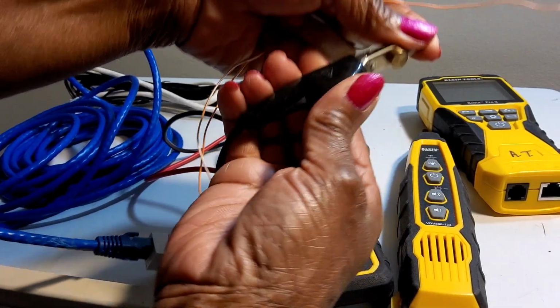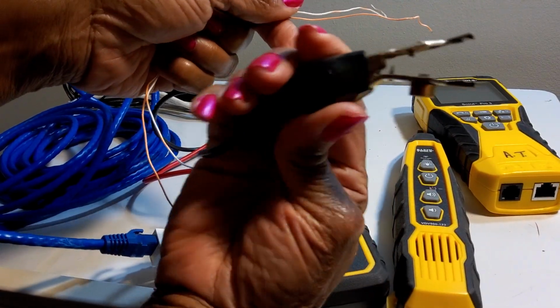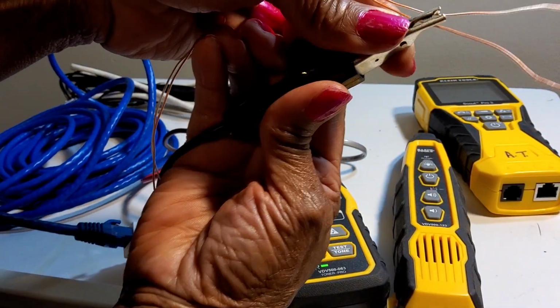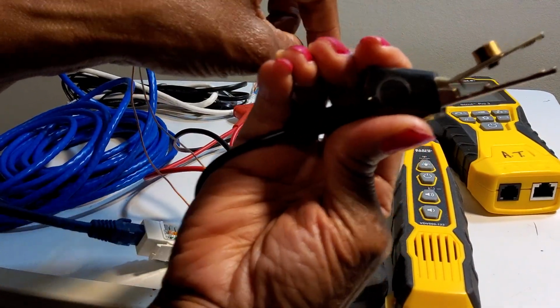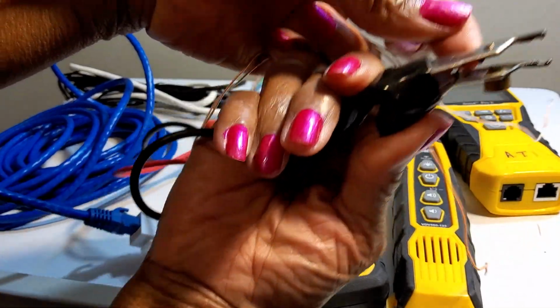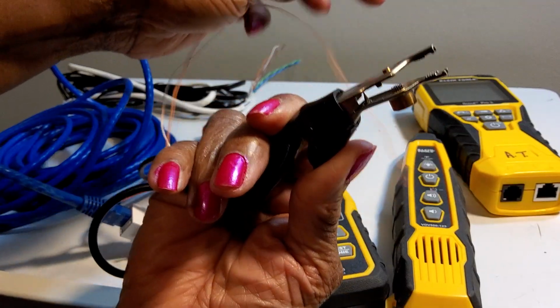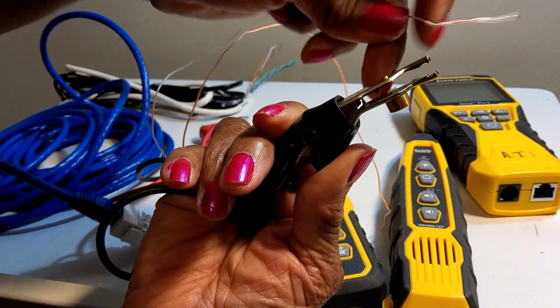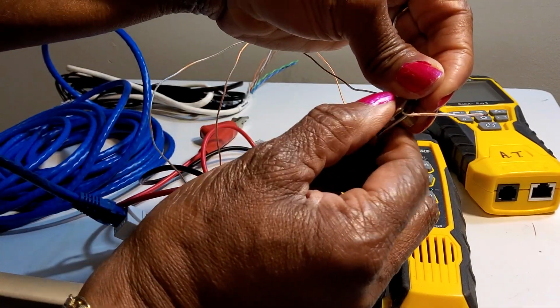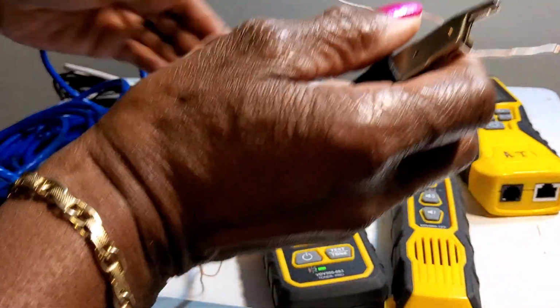All right, and this alligator clip, if you look at it, it actually has some teeth in here. And this little thing here has some teeth embedded in it as well. So you're going to take your first wire, put it on those teeth, and give it a little push.